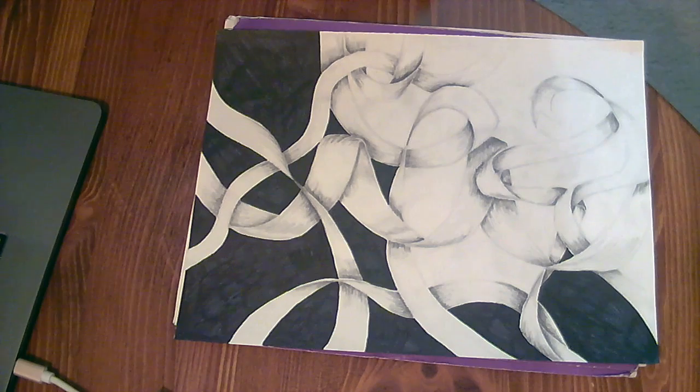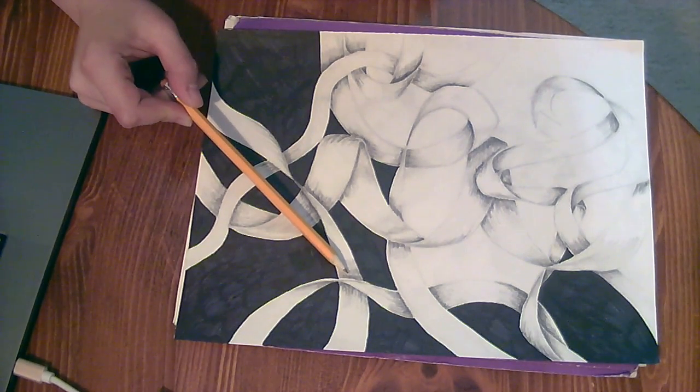All right, so hopefully when you're done, yours will look a little more finished than mine. I left it halfway finished because I wanted to show you the difference that adding black to your value scale can make. So with our value scale, if you look in certain areas, such as right here, we have dark as you can go with a pencil.